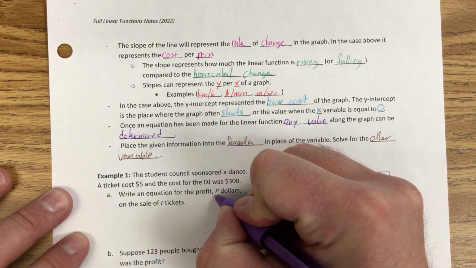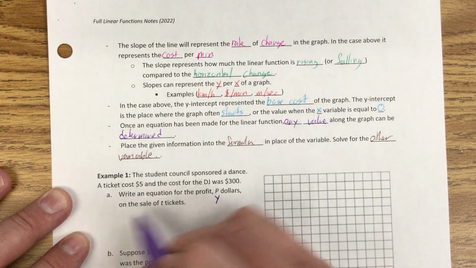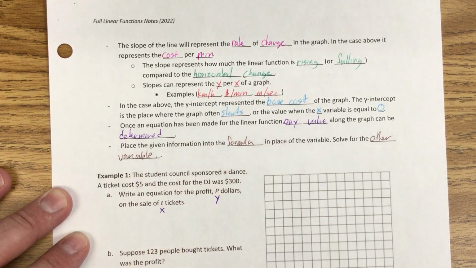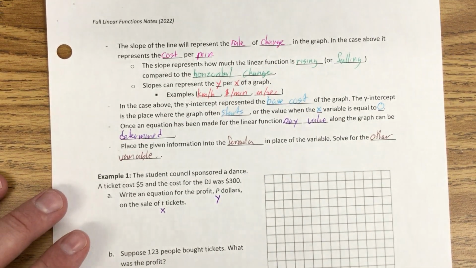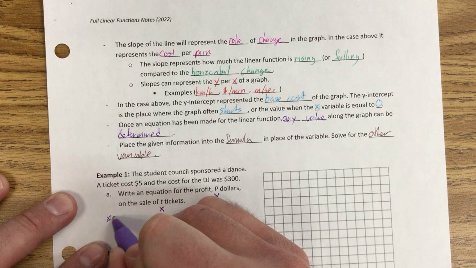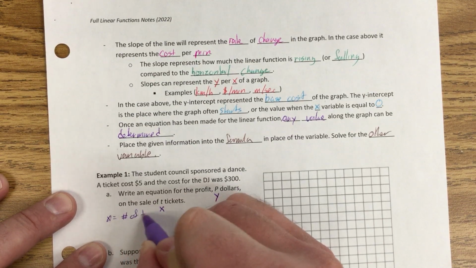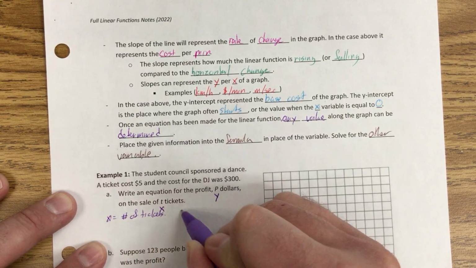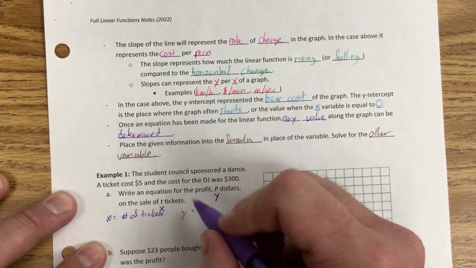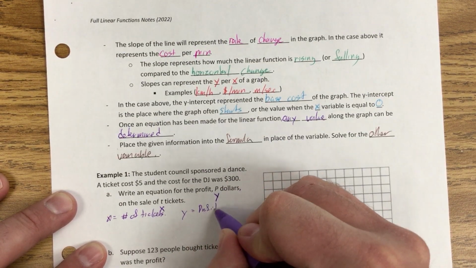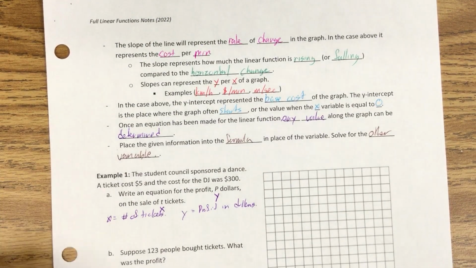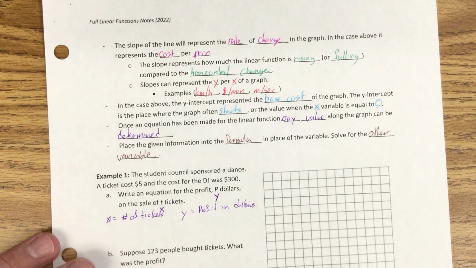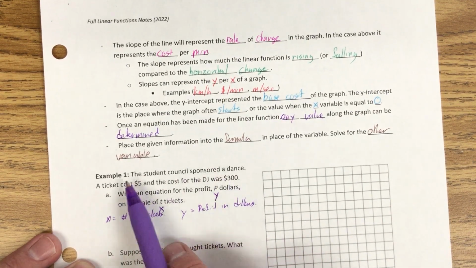Again, this will be Y based on the T tickets, and T is going to be X. Now the first thing we're going to do here is define our variables. So X is equal to the number of tickets, and Y is going to be the profit in dollars. Now our equation for this is going to be based on these two numbers here.